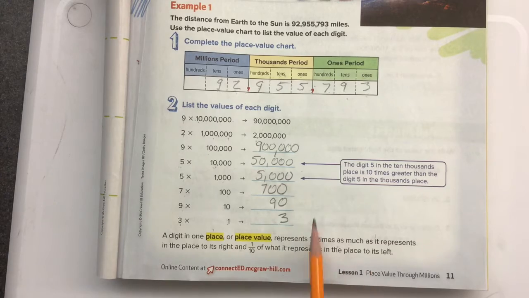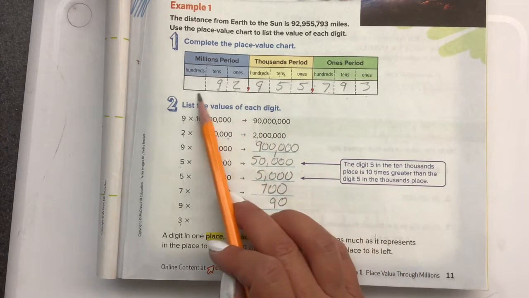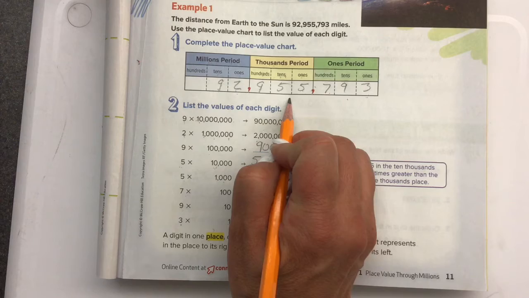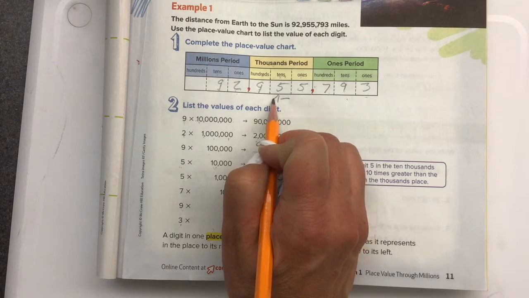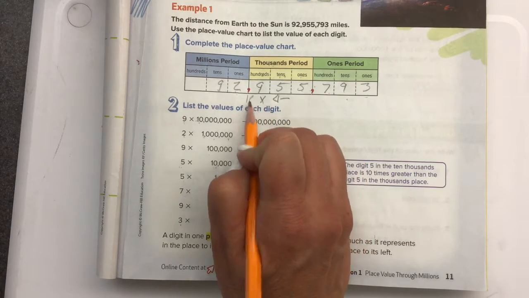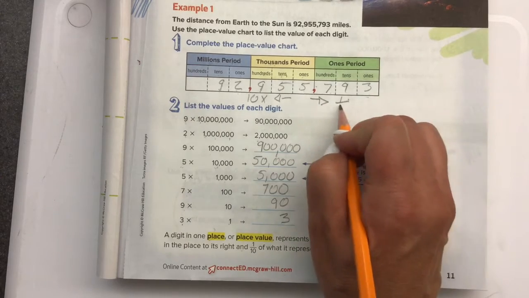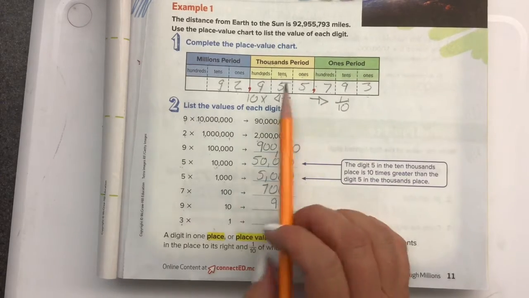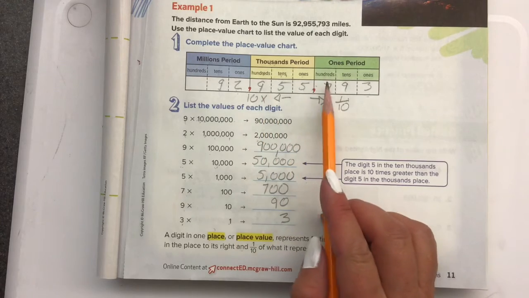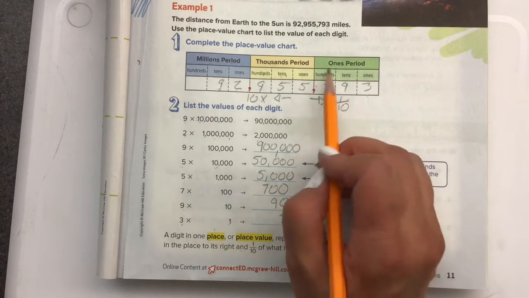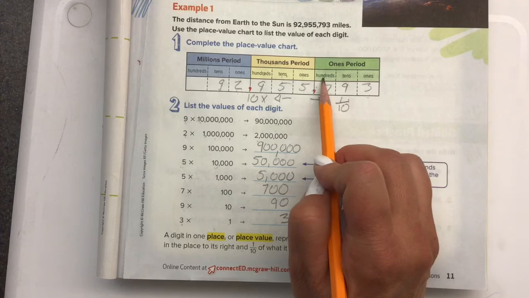So you need to understand when you're moving to the left, they increase by 10. Each place value. Now, if you're moving to the right, it's like you're dividing by 10. So for example, let's do something that we can understand easily. Let's say we had a number in the hundreds spot.